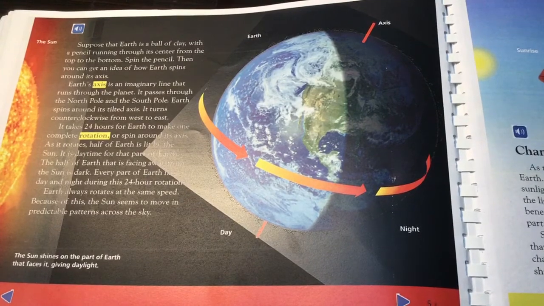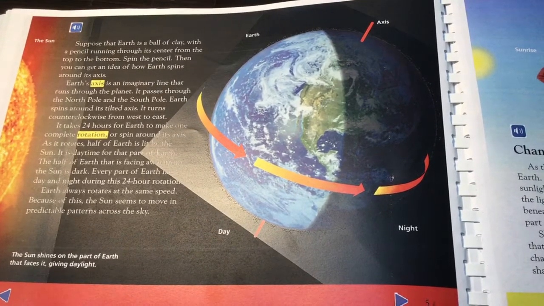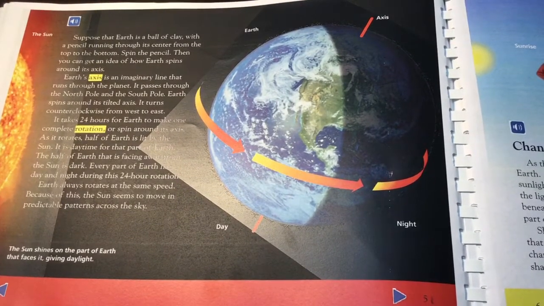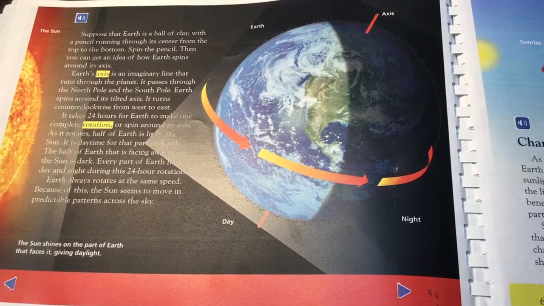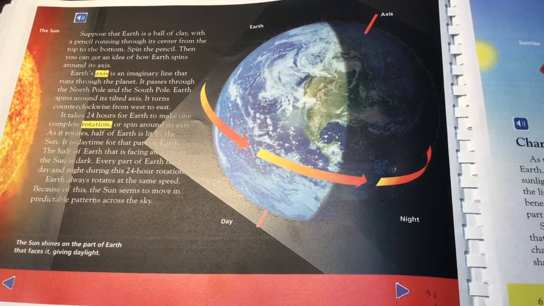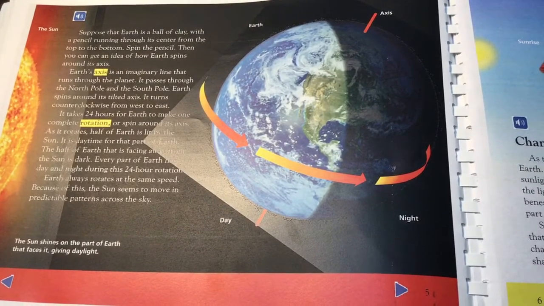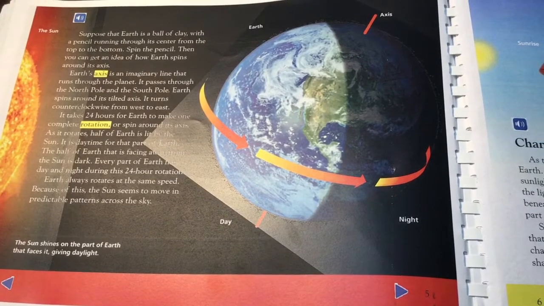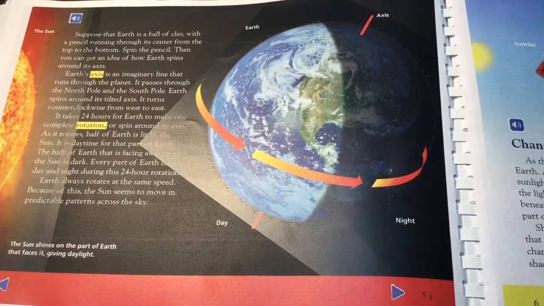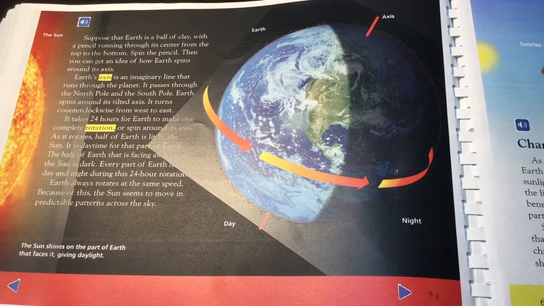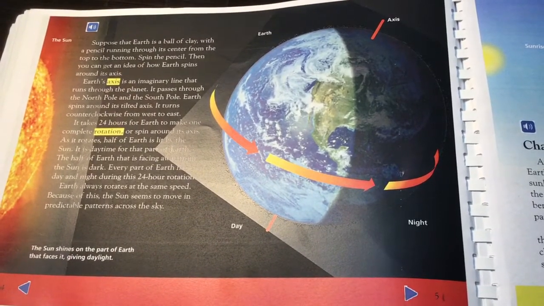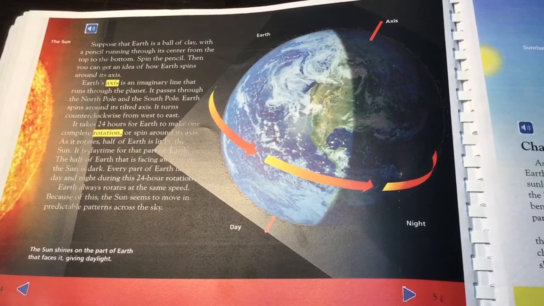As it rotates, half of Earth is lit by the sun. It is daytime for that part of Earth. And the half of Earth that is facing away from the sun is dark. Every part of Earth has day and night during these 24-hour rotations. Earth always rotates at the same speed. Because of this, the sun seems to move in a predictable pattern across the sky.